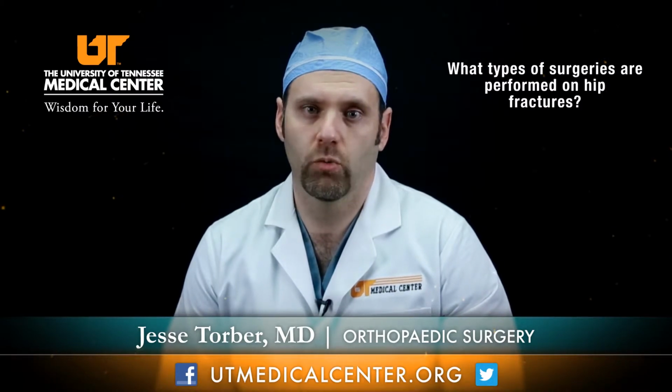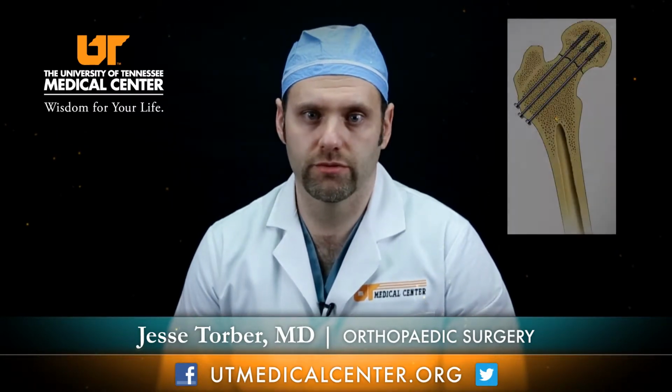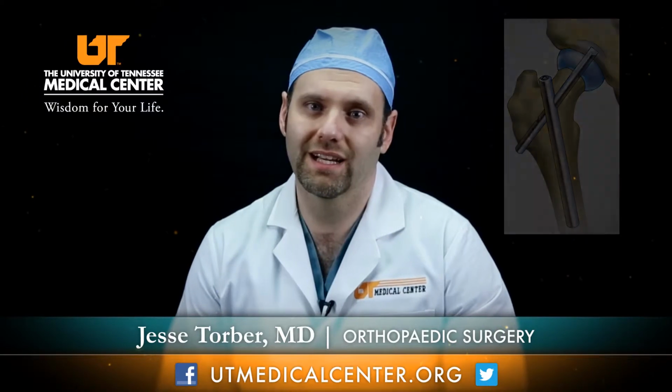There's various types of surgeries that can be performed. One of the simplest is a open reduction internal fixation with 3 screws. This can usually be done with a minimal incision and a minimal approach. Other ways include intramedullary rodding, sliding hip screw, and if the fracture is not likely to heal, we can just cut it out and replace it with metal, and that's called a hip hemiarthroplasty.